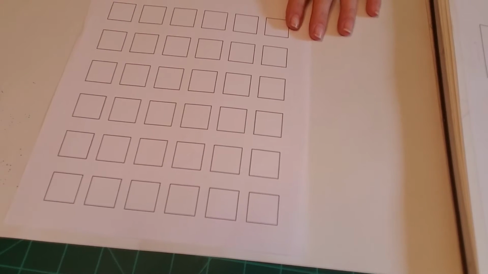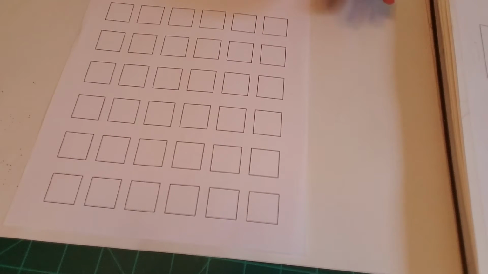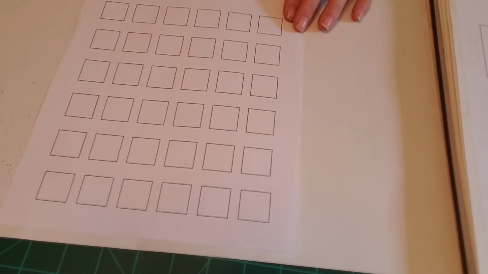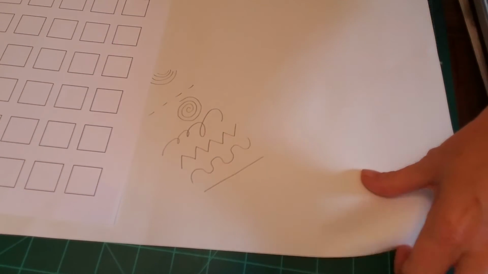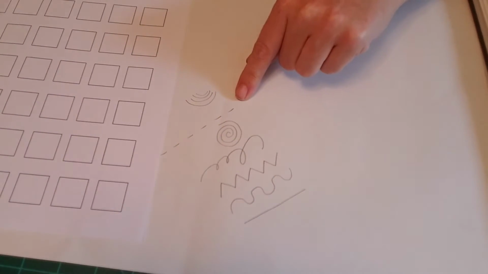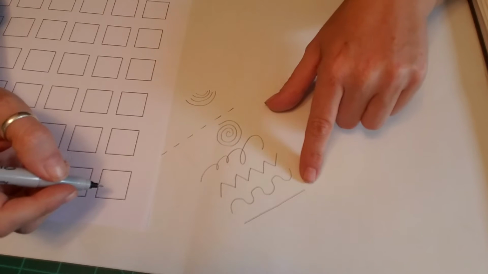Here are the thumbnails. You can go down below and print it out, or you can just draw little squares in your sketchbook. So this is how we're going to get started. We're going to fill these little squares with these types of line. So we're going to start here in this square, and I'm just going to start with straight.